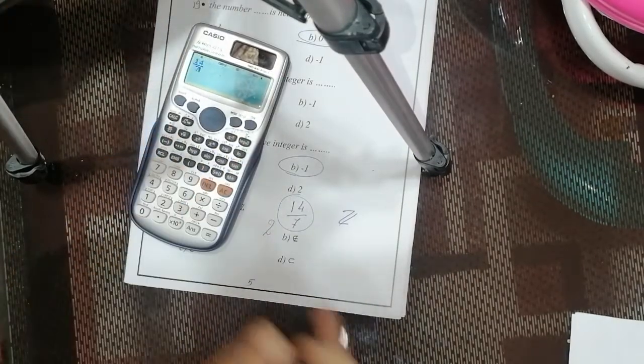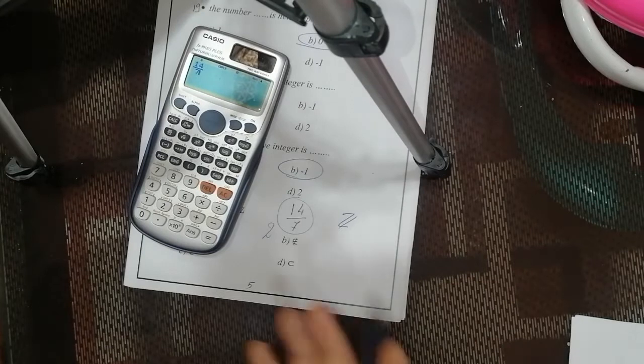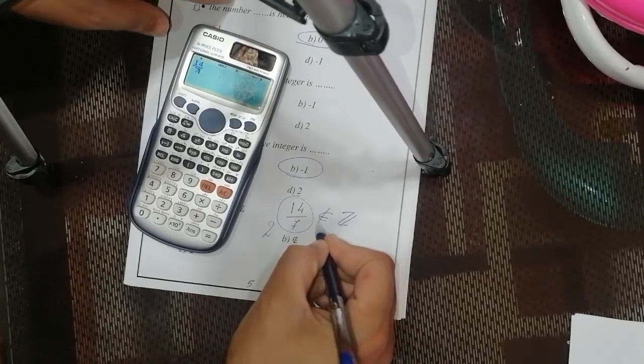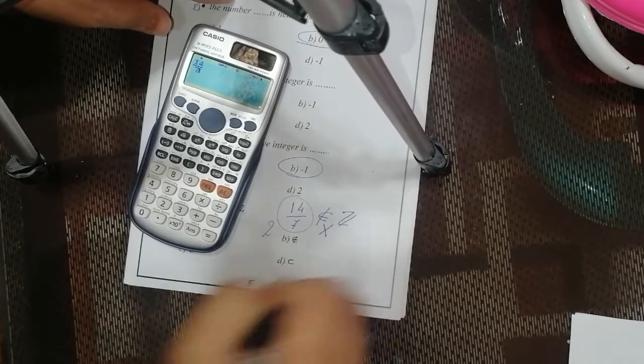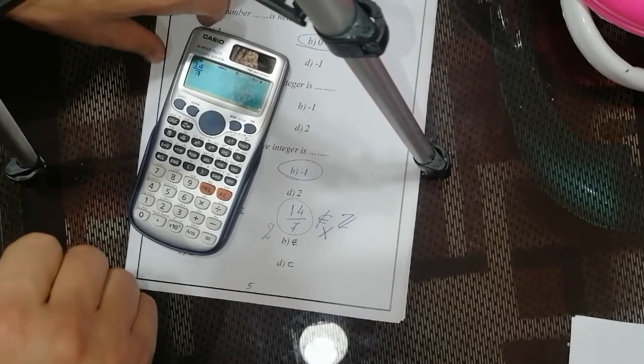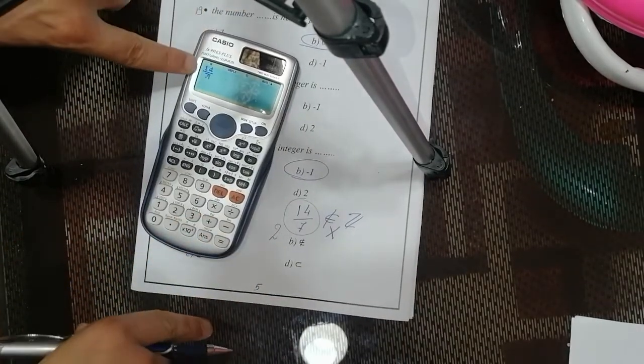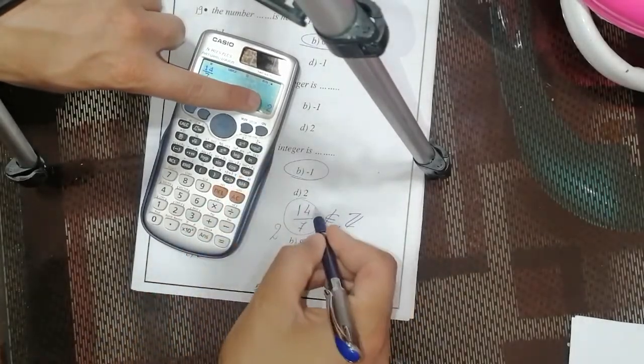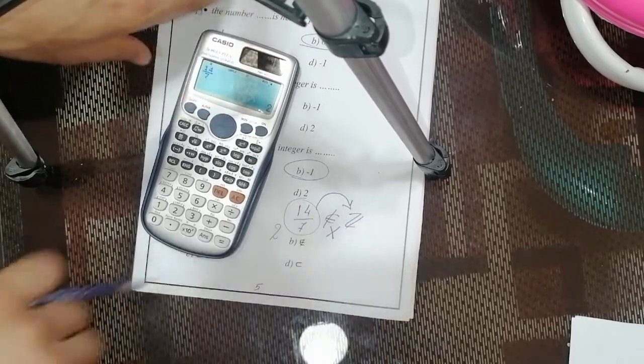Some of you, when you see a fraction, will say it does not belong, and this is a big mistake. Why? Because 14 over 7 equals 2, and 2 is in the integers.